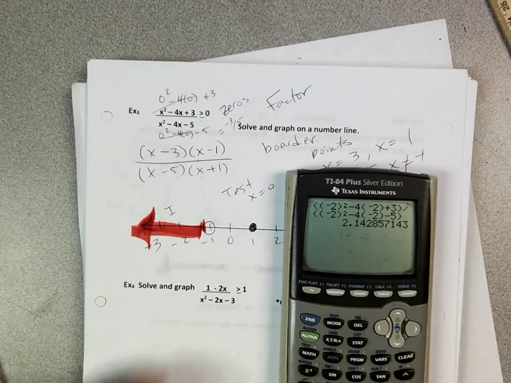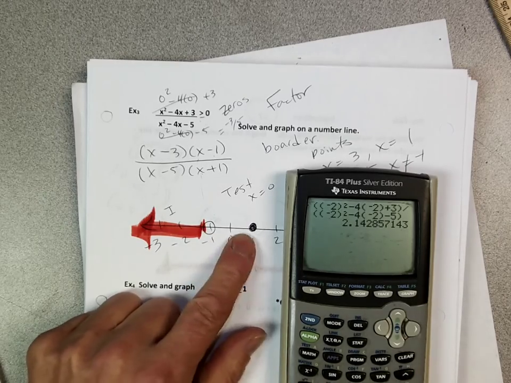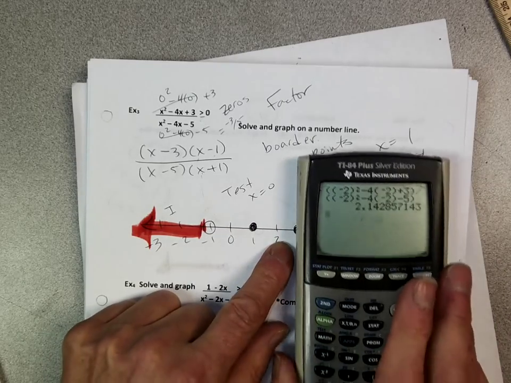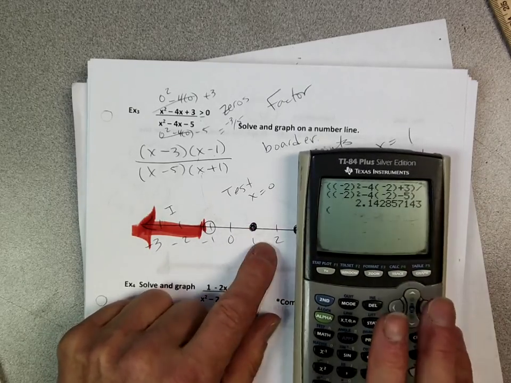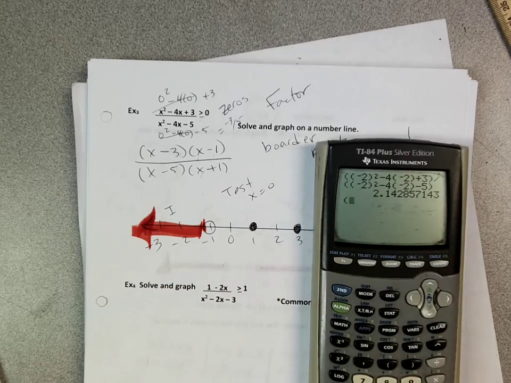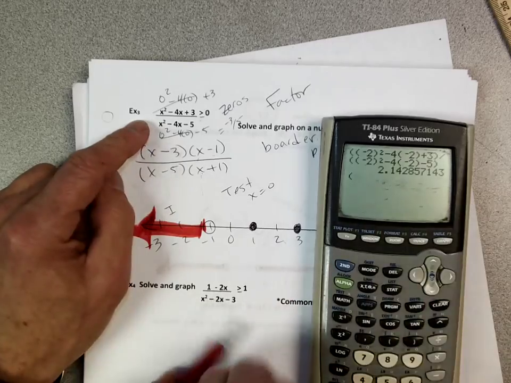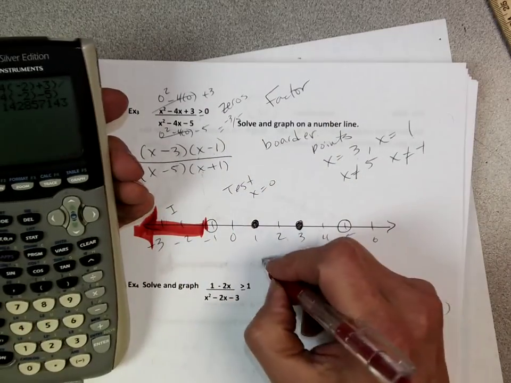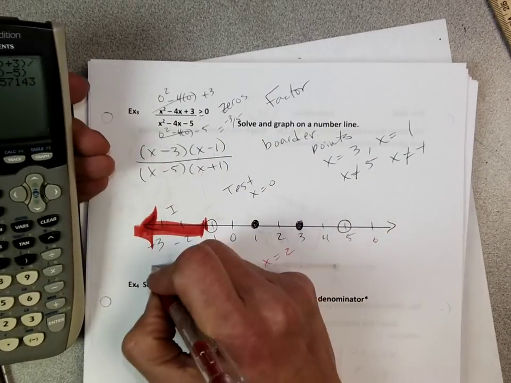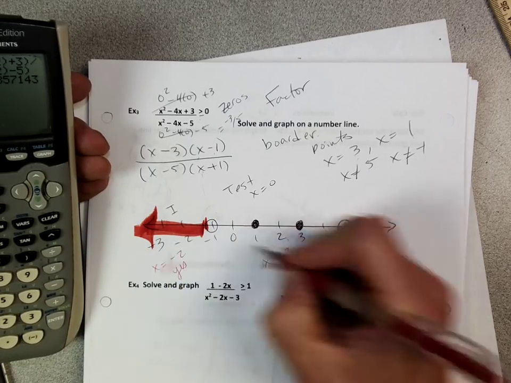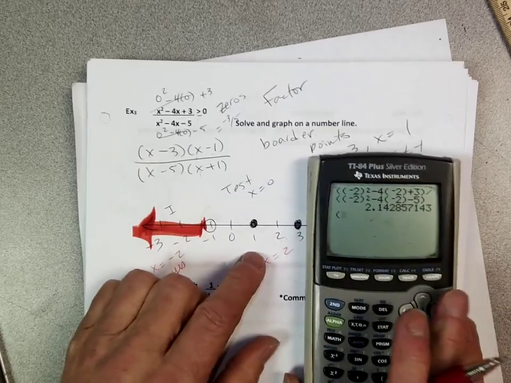Now, how about the region between here? It doesn't work. How about 2? Okay, so this region doesn't work. Let's try 2. So I'll plug the value of 2 into my equation. So now let's let x equal 2. We already let x equal negative 2 and it worked. That was a yes. X equal 2, we'll put in our calculator.